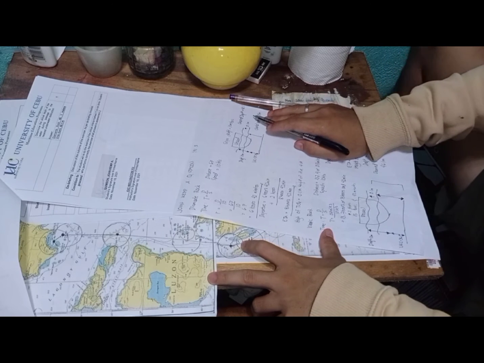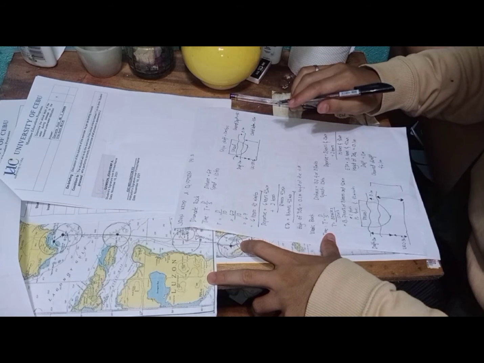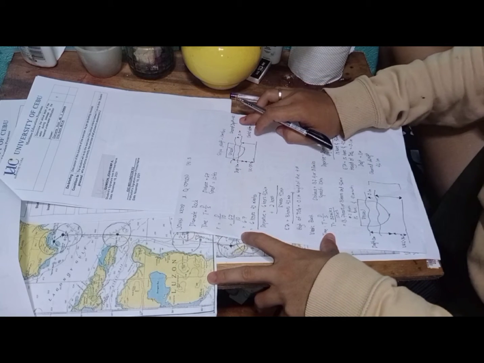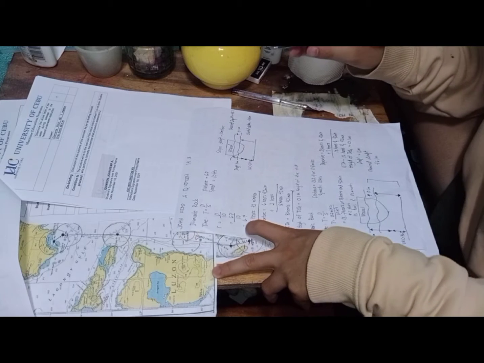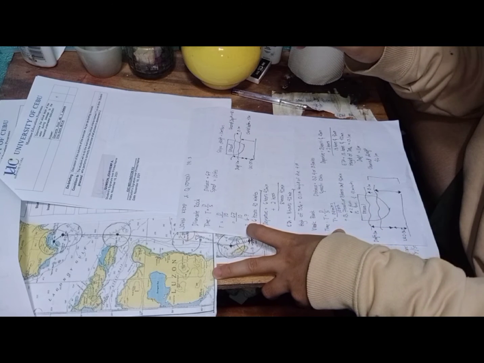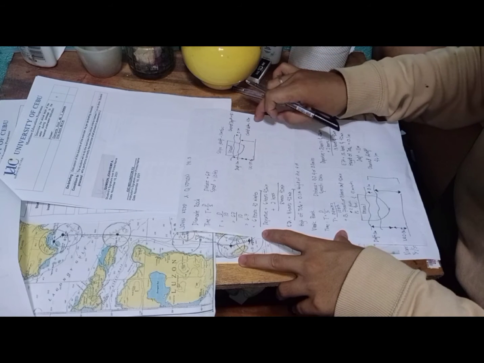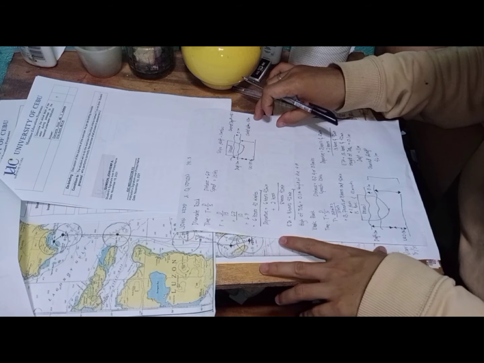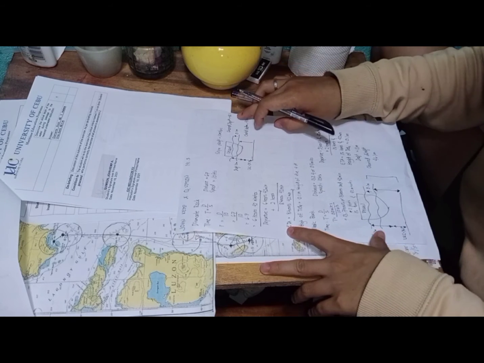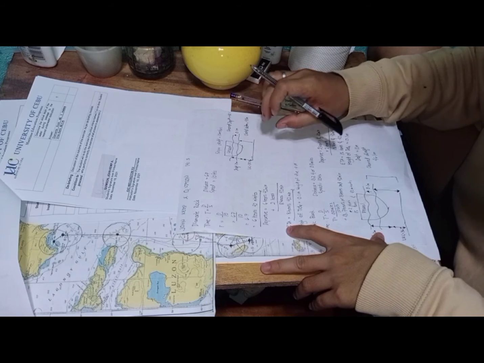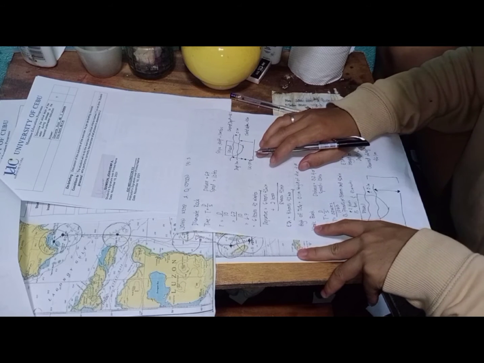So in getting our UKC, our observed depth would be 48.1, and in getting our UKC is simply subtract our charted datum, which is 48 meters, and observed depth of 48.1 minus the draft of 10 meters is equivalent to 38.1.